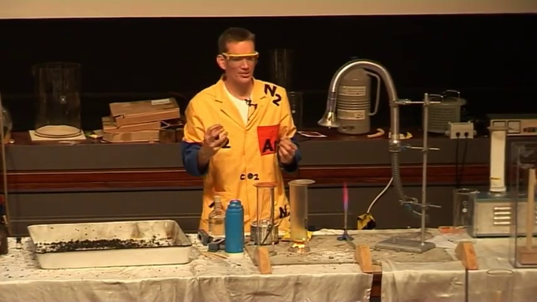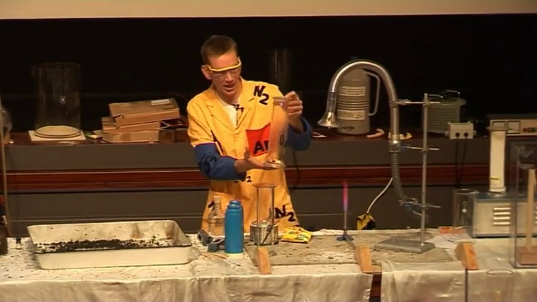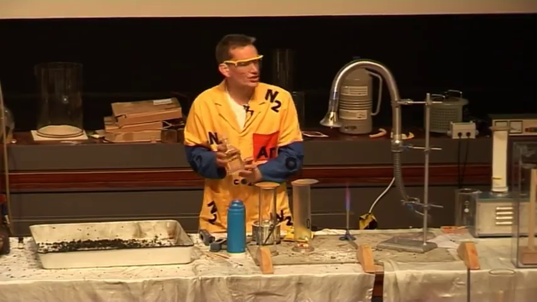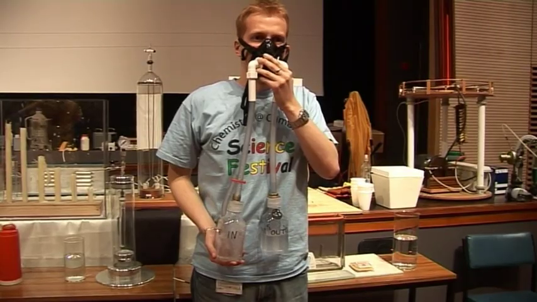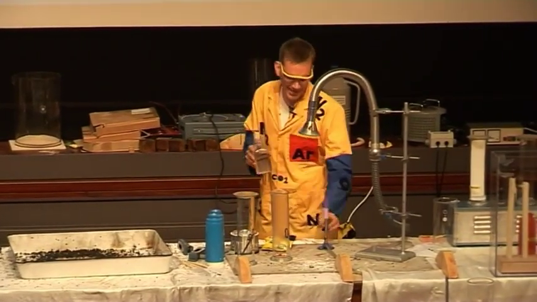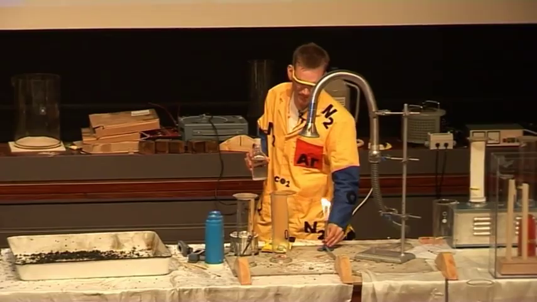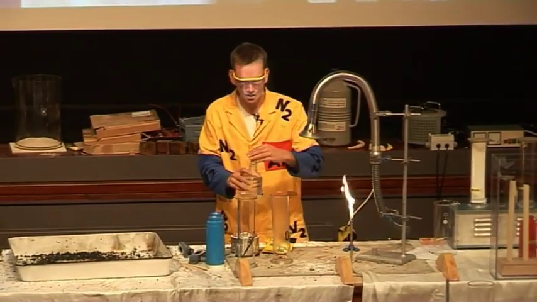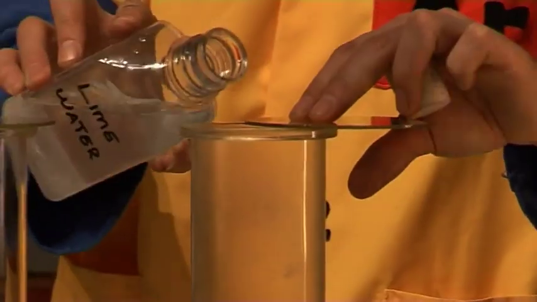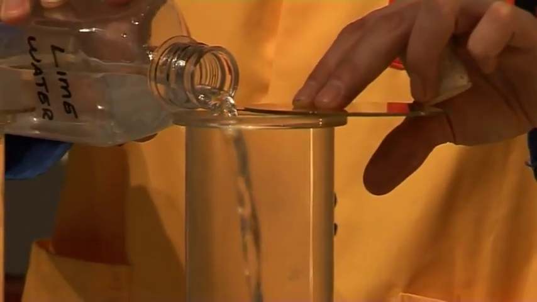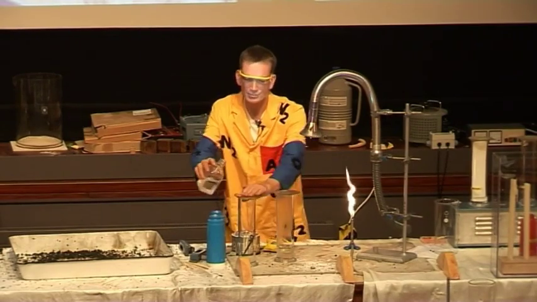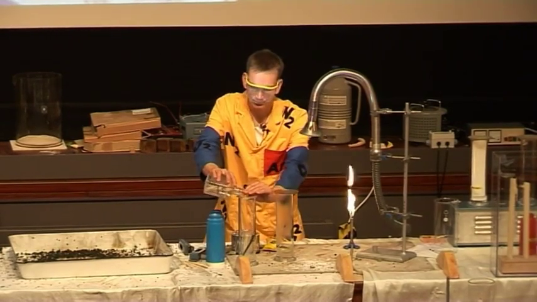But how do we know if something has reacted, apart from the fact that we can see it glowing here? How do we know we've formed some carbon dioxide? Well, this is the solution that Chris is bubbling through at the moment. This is called lime water, or, well, the technical term for this would be calcium hydroxide solution. I'm going to add some of this to the gas jars here. So first of all, to the one that we heated up, like so, and then add some to the one that we haven't heated.